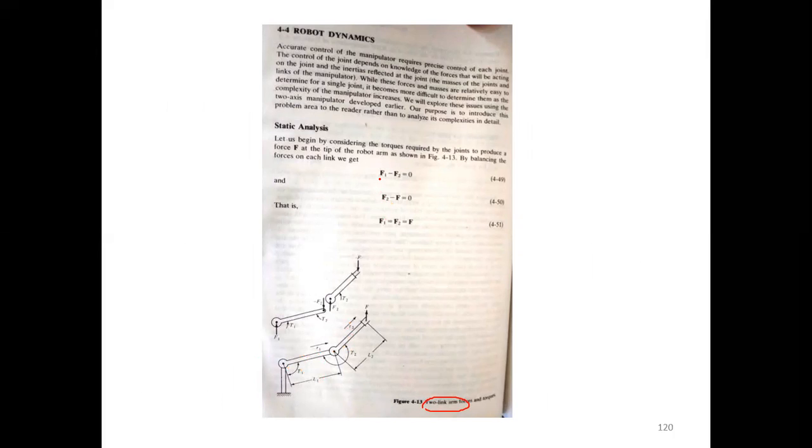Then F1 minus F2 is equal to 0, so F2 minus F is equal to 0. Then you will get F1, and F1 is equal to F. Like that we can calculate the T1 and T2 values. From that we can get the Fx and Fy values.